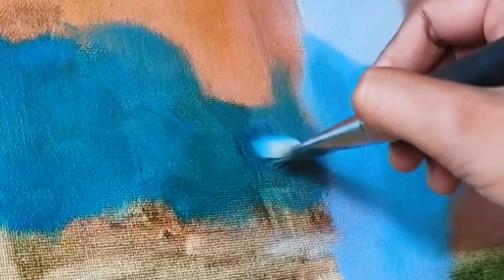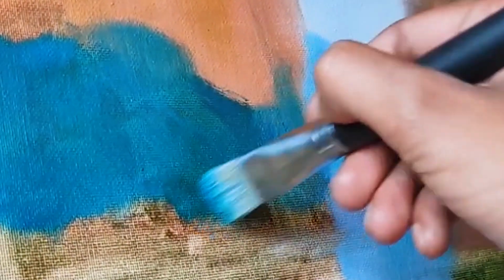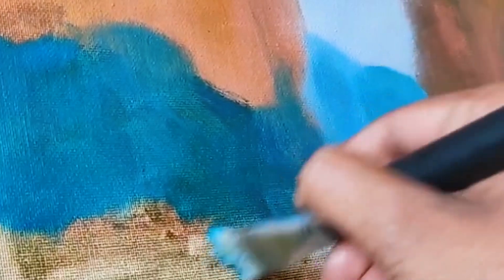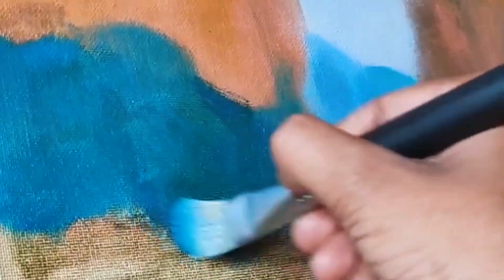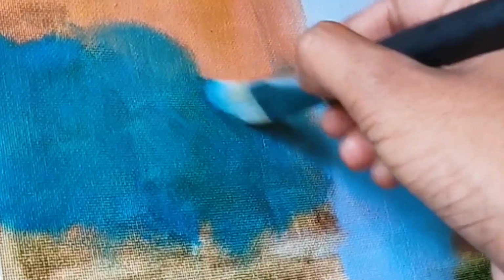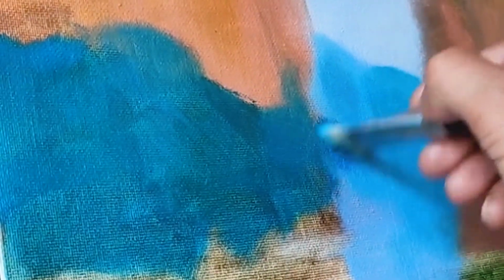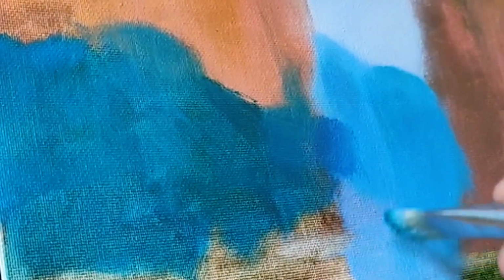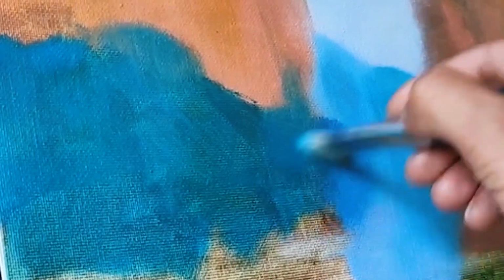The base of this cliff is going to be covered in the shadows from the cliff on the right. So for now I'm doing that shadow with a darker shade of blue, even though I'm going to add green color on top of it later on, but I want the base coat of this shadow to be blue.